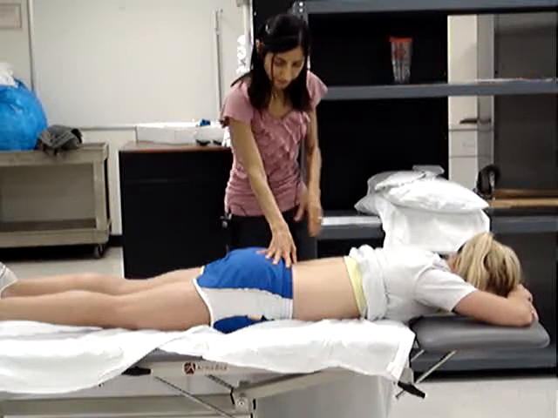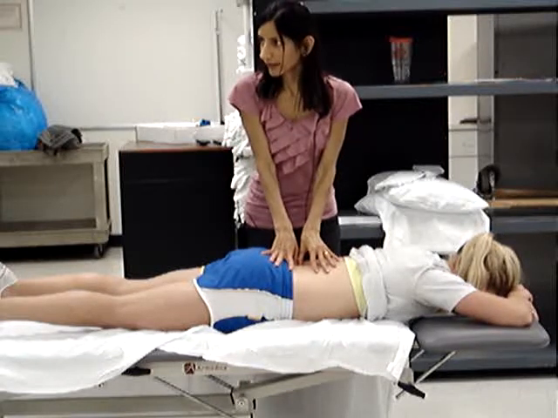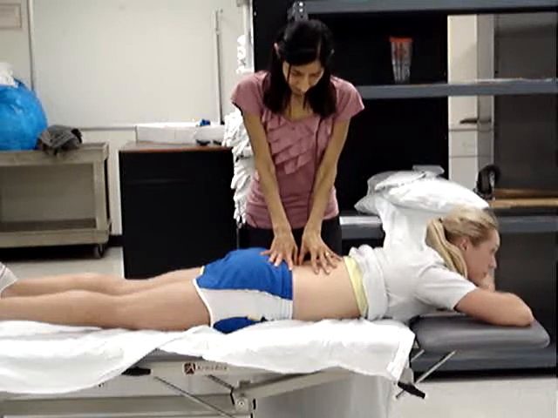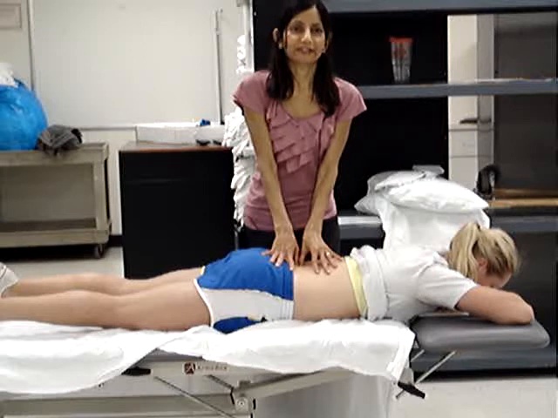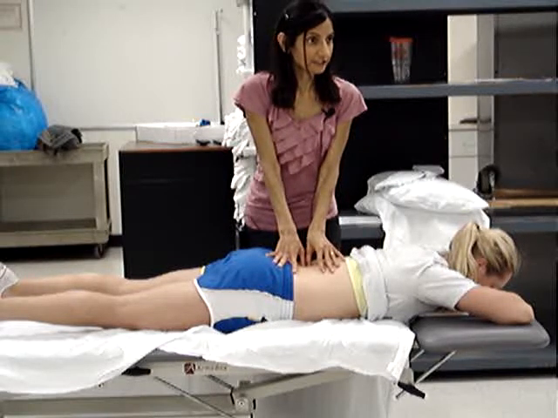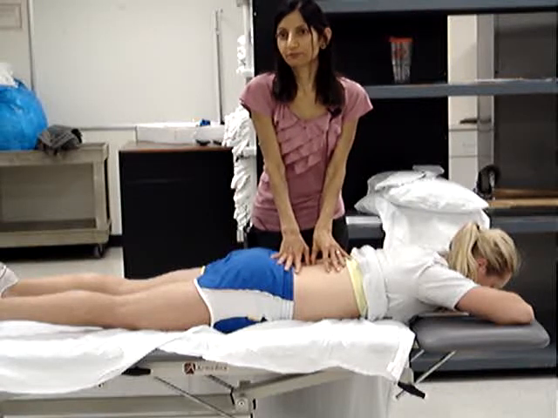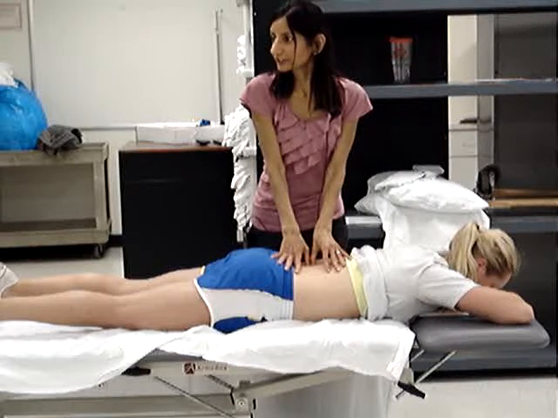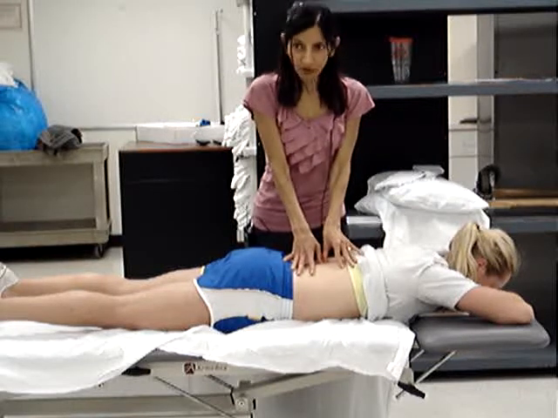My thumbs are close together. My IP joints are straight. They're not hyperextended. And I'm just applying just a tiny bit of pressure. I'm just breathing. That's all I'm doing. And like I said, you would feel like, really, this is it? But somebody who has acute disc, they would not be able to tolerate it. Just the pressure of your hands, they would not be able to tolerate it. And so I'll go through all segments.